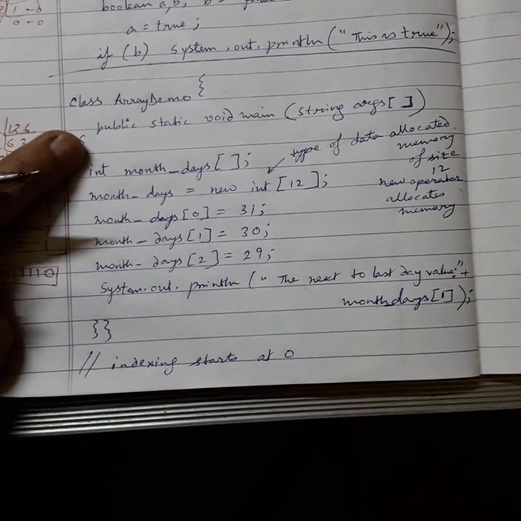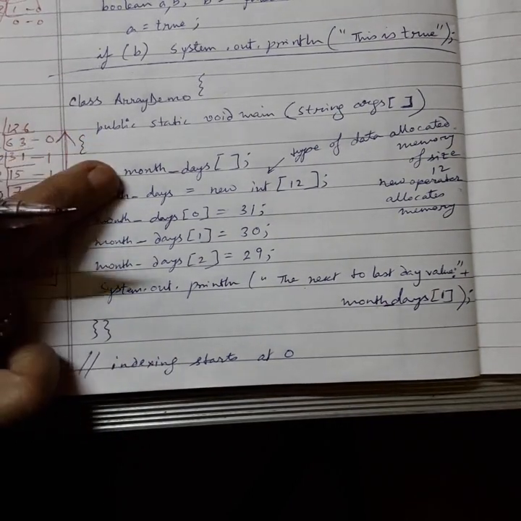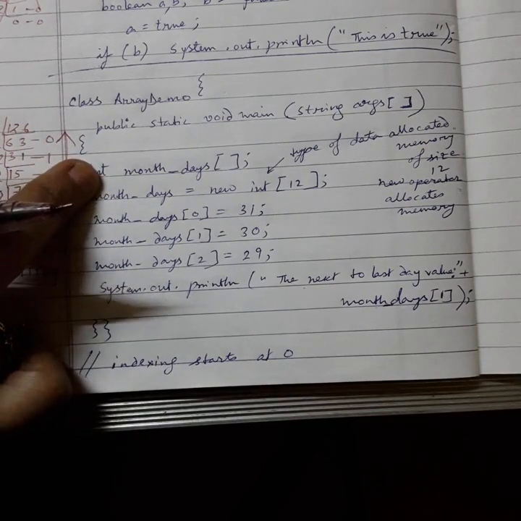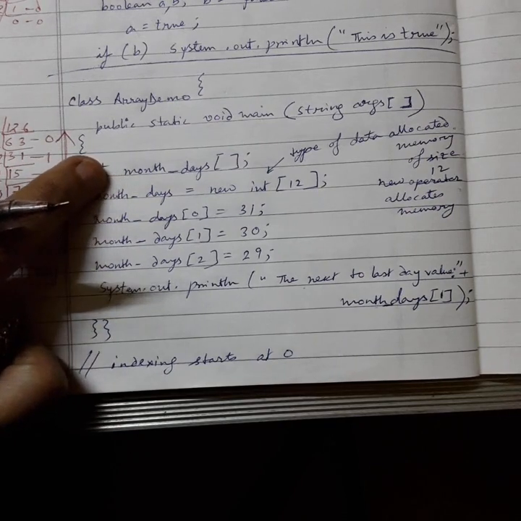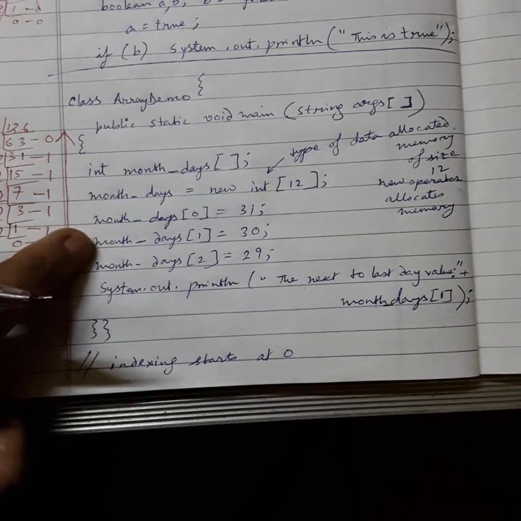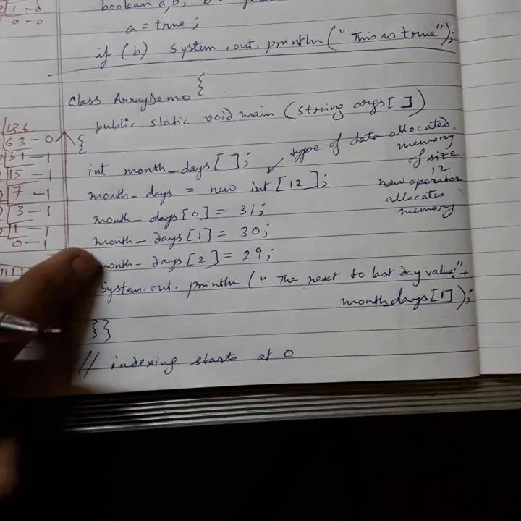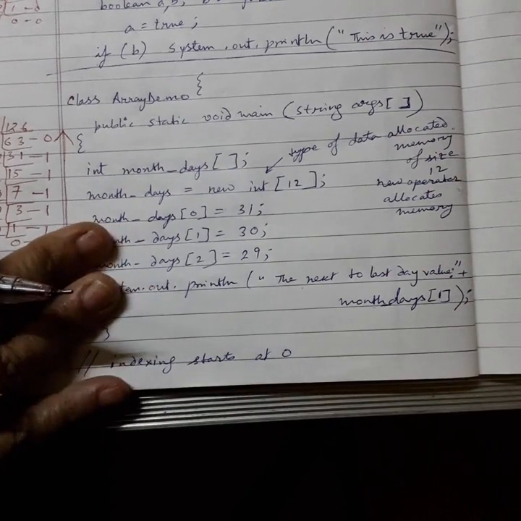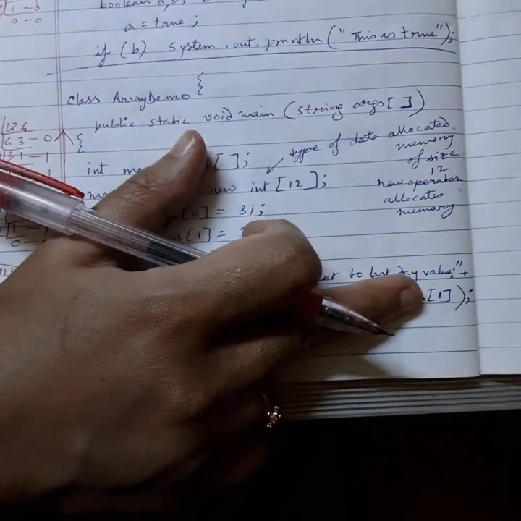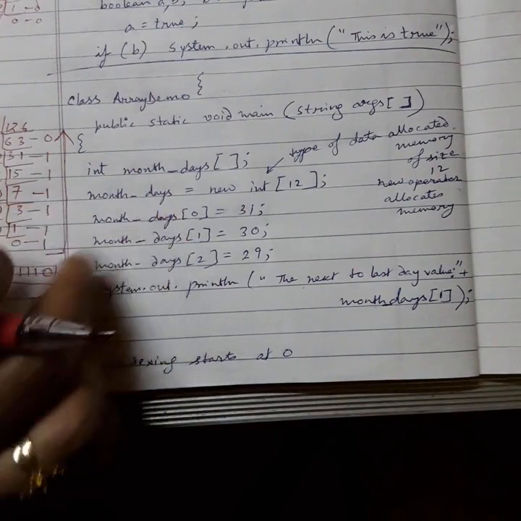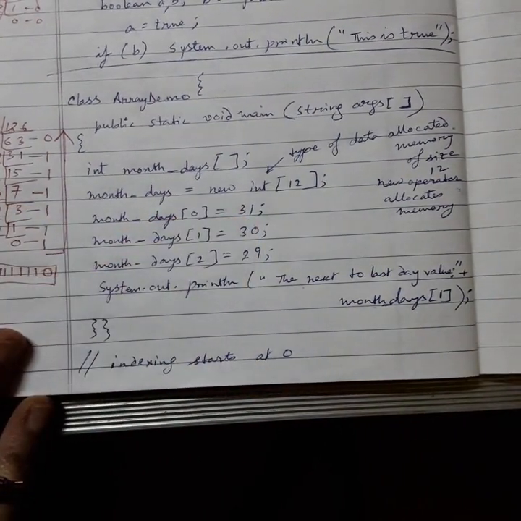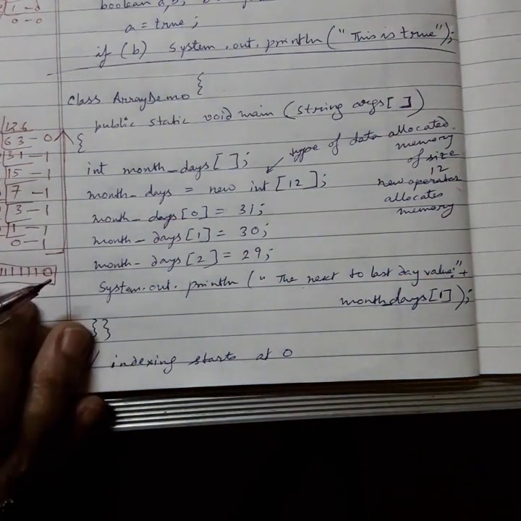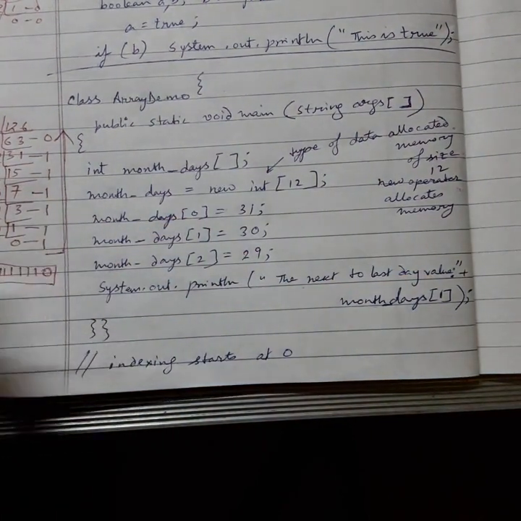Alright, so here, as you can see, I declared and instantiated, allocated memory to the array, and I've initialized only 3 values. I can initialize all the values, and then I printed only the second value, this one, 30. Index 1 is referring to the 30, like here.